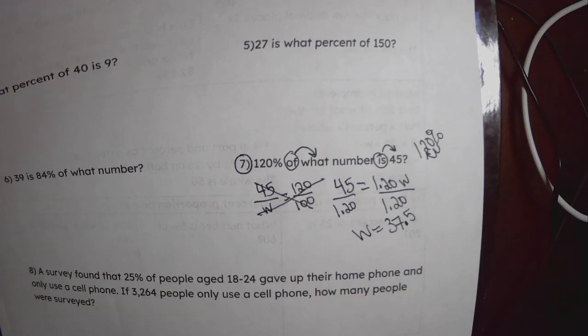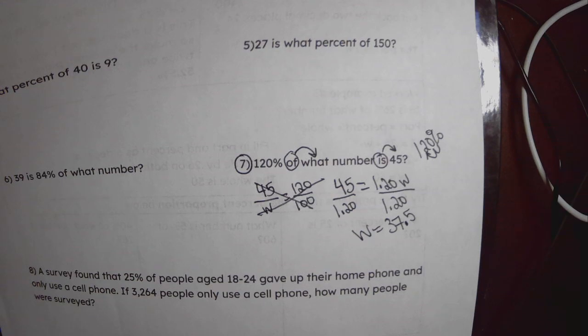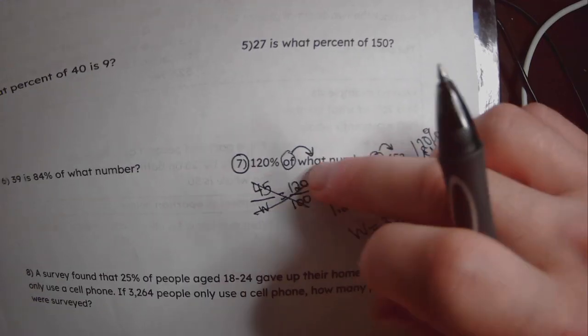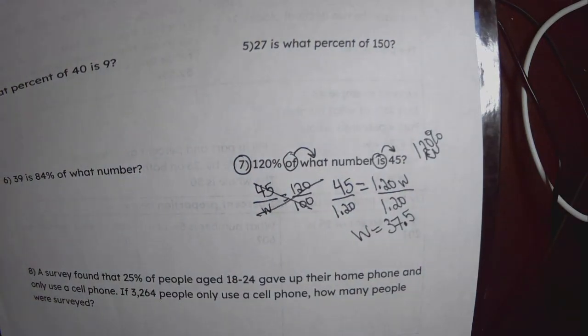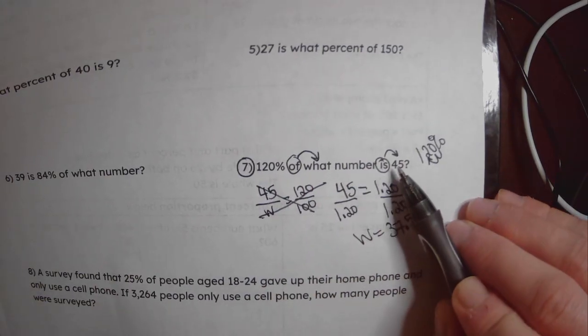And if you're not comfortable with the percent equation, you could use the percent proportion to double check. 45 times 100 divided by 120, and I still get 37.5 as my answer. Okay. The whole was smaller than the part. Now, normally, this wouldn't make sense because the percent is less than 100%. However, in this case, because the percent is bigger than 100%, the part should be larger than the whole.